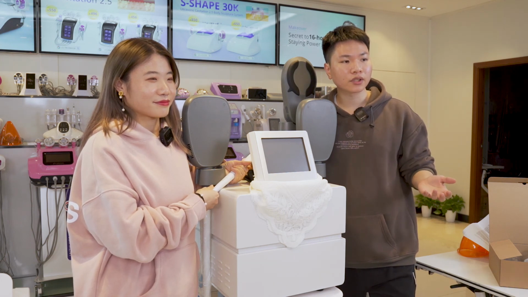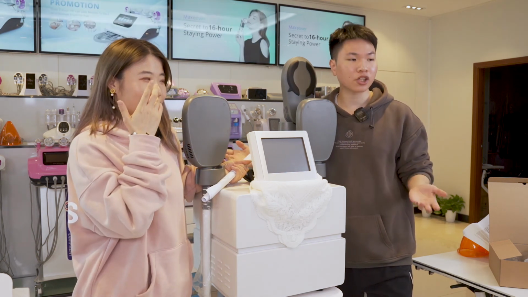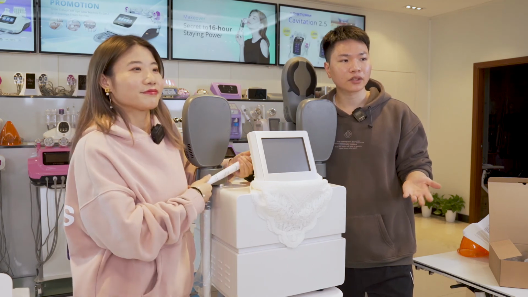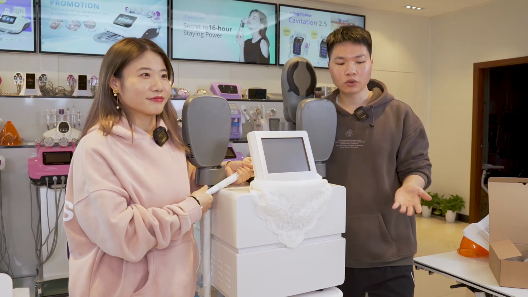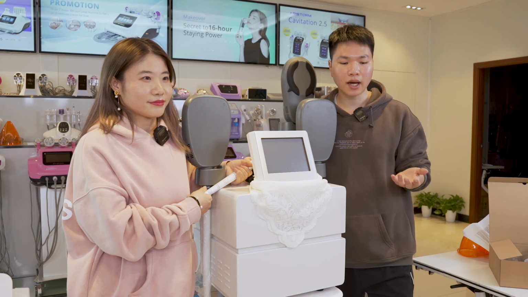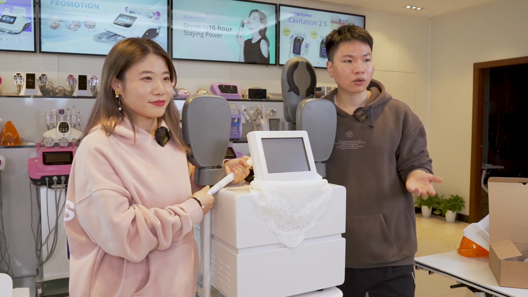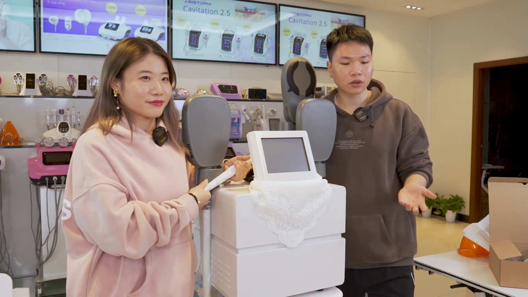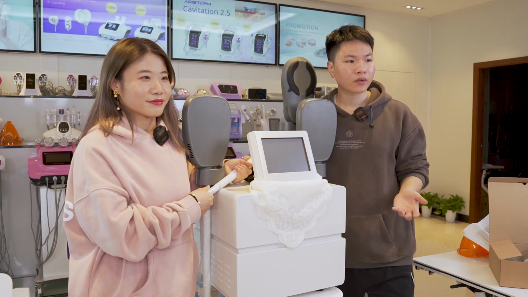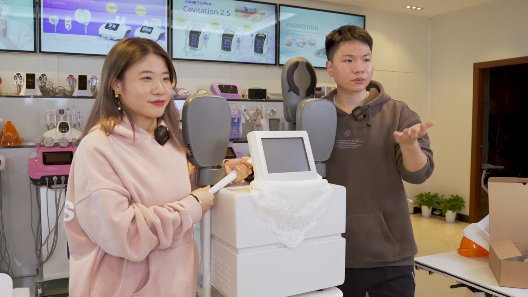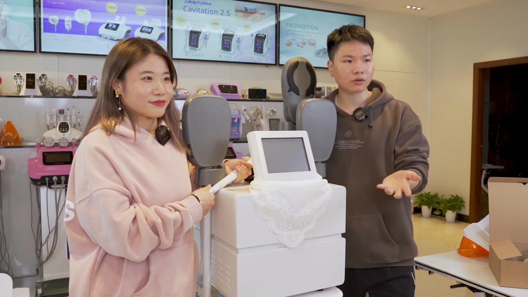So tomorrow we will display how the SKYPE machine, which is the 30K cavitation machine, works, what to do, how the machine is, and what the treatments are, how to do the treatments. We will display it tomorrow at 10 p.m. New York time, on the Alibaba channel, YouTube channel, Facebook channel, and also the Instagram channel.